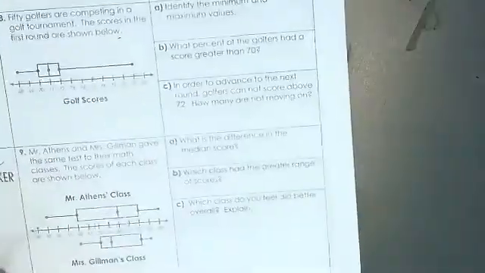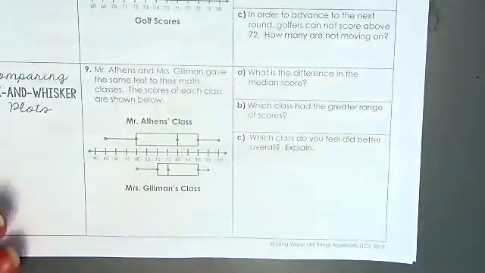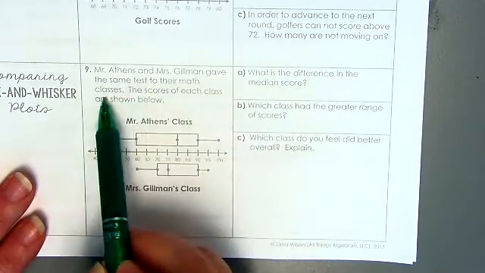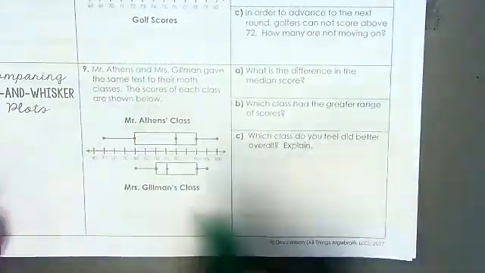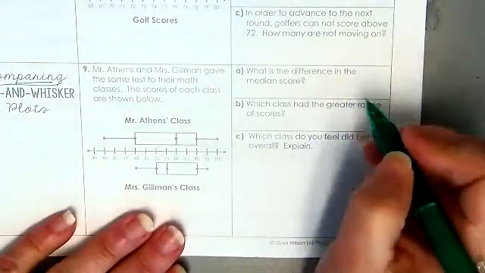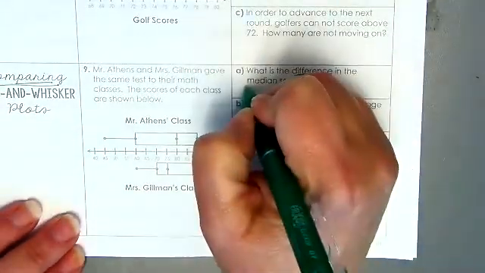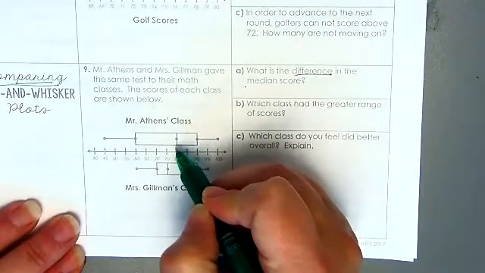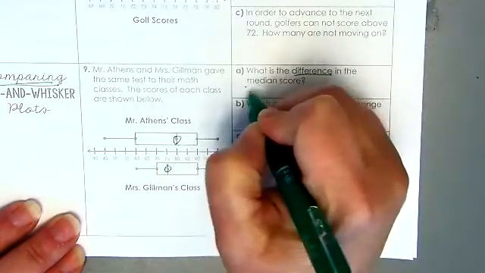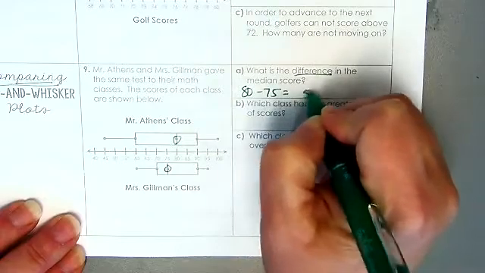One more, guys. Number 9. It says Mr. Athens and Mrs. Gilman gave the same tests to their classes. The scores of each class are shown below. So now we're comparing two. What is the difference in the median score? Difference means I've got to find each median and then subtract. So Mrs. Athens is 80, Mrs. Gilman's is 75. So I'm doing, and yes, you have to show that work, 80 minus 75, which is 5.